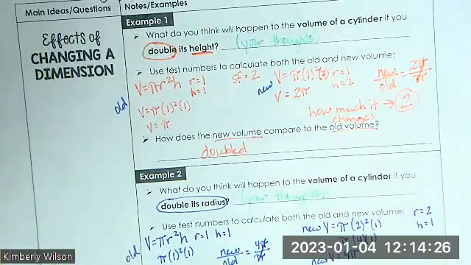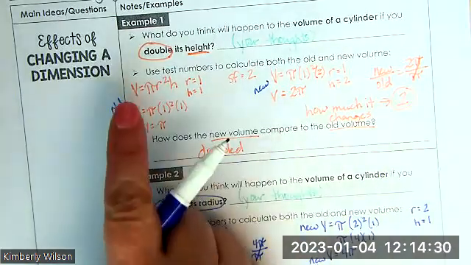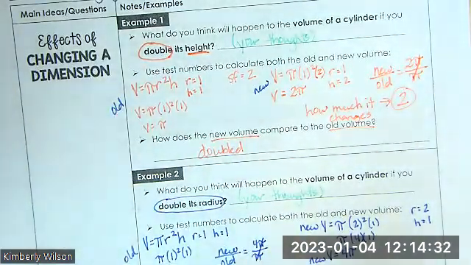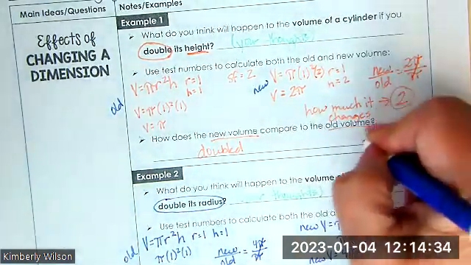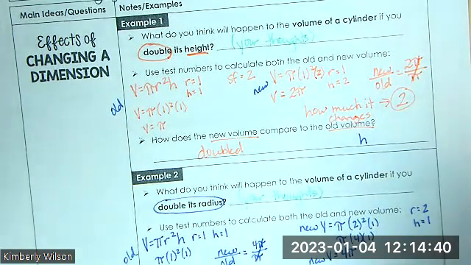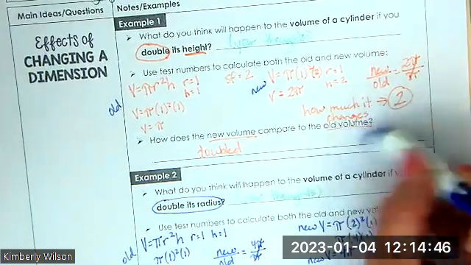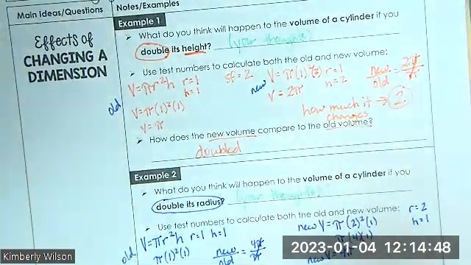Up here, we only changed the height. We only multiplied by 2 one time, so we just multiplied the volume by 2 one time. Whereas here, it's multiplying by 2 twice.